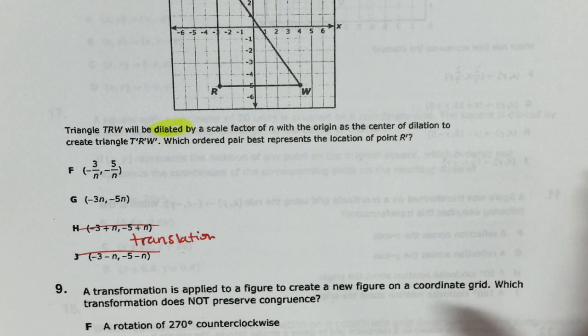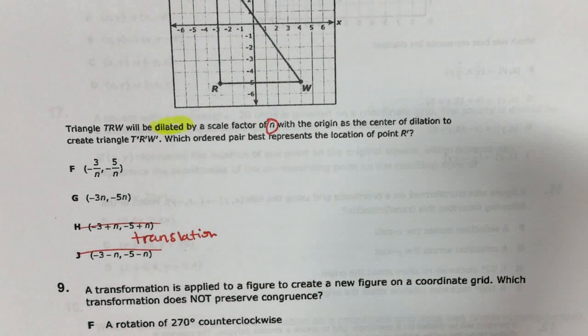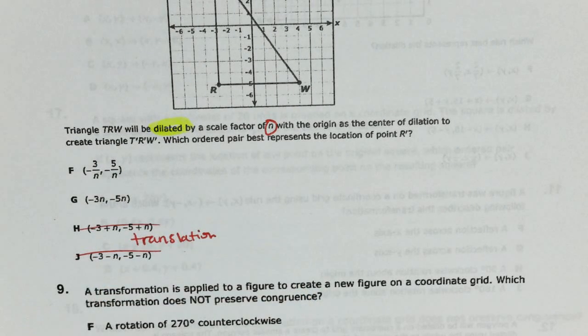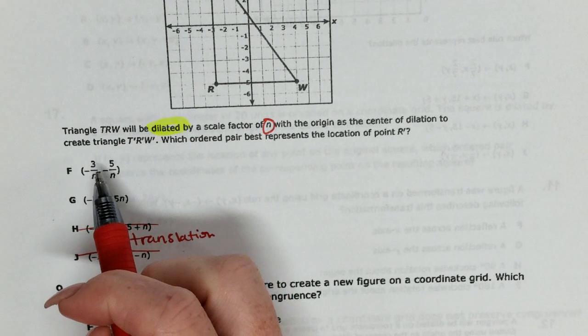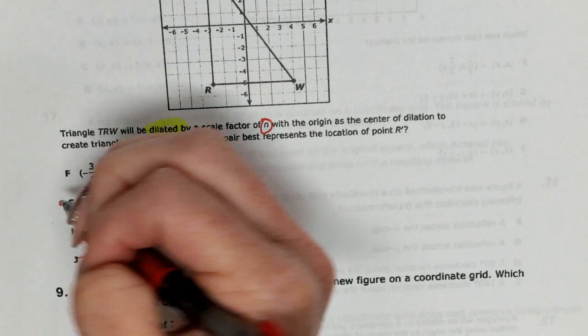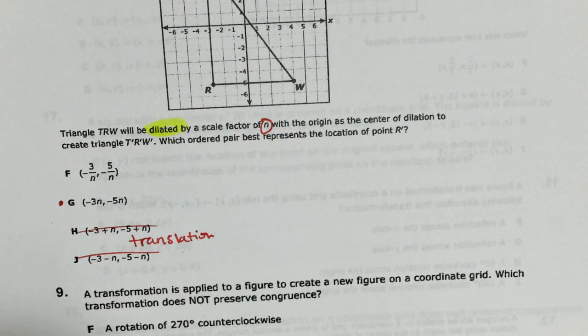So we need multiplication, by a scale factor of n. Now let's talk about it. Scale factors are multipliers. Which one of these is the only one multiplying? G. What's F doing? Dividing. Do y'all see that? So G is really the only one that could even be the answer for a dilation.